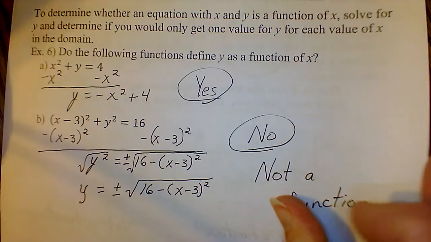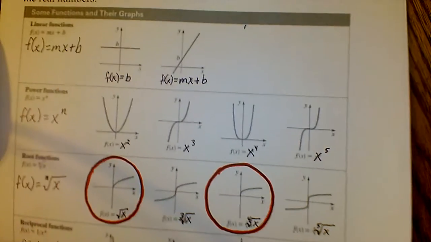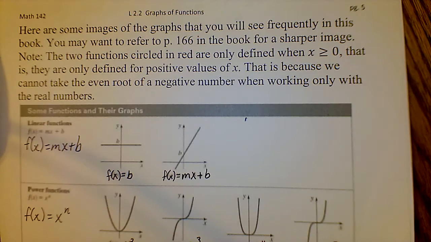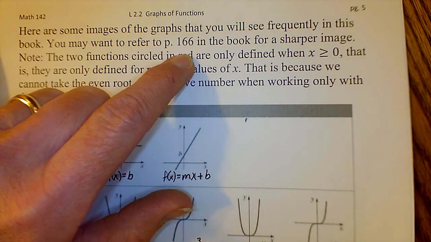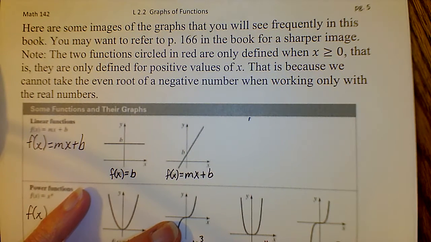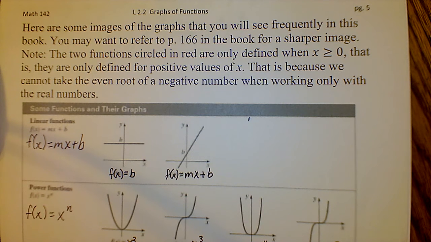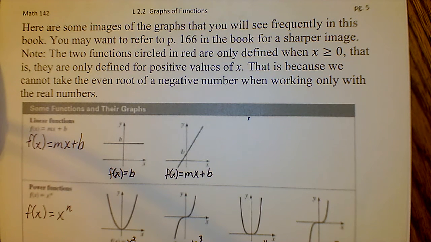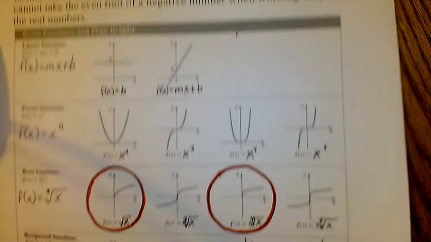Okay, so the last part of this lesson 2.2, I just wanted to show you some of the graphs that we're going to be using a lot in this book. So you can get a copy of this from page 166 in your book. What you have in your notes doesn't print very clearly, because it's really hard to snippet an entire page and expect to have that come out looking decent. And so that's why it looks pretty fuzzy.